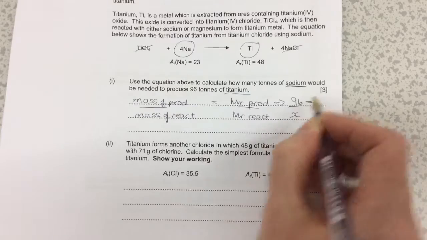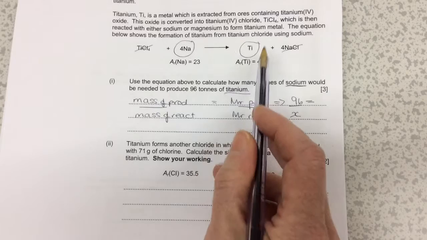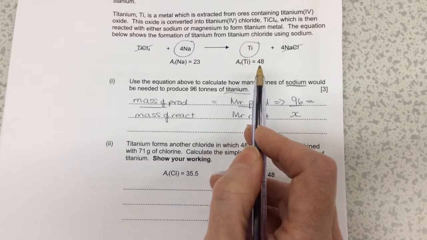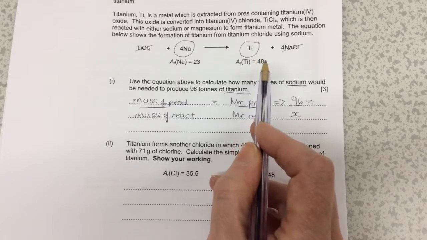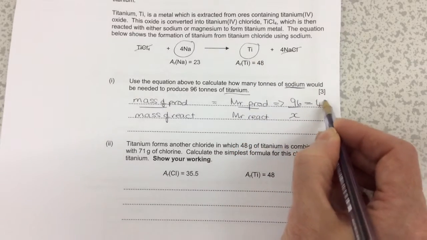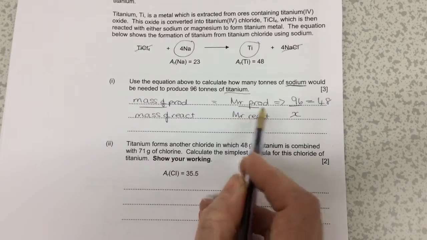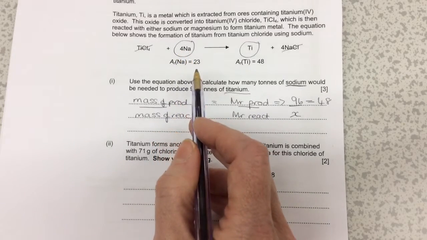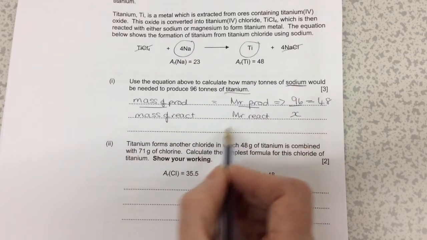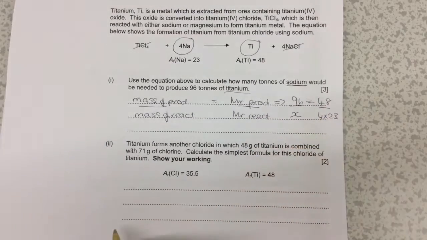And that equals the MR of the product. And as we've said before, titanium is the product, and it's got a relative atomic mass of 48. So that becomes the MR. So therefore I'm going to put 48 at the top of the equation. Now we need to work out the MR of the reactant. Our reactant is 4 sodiums. Each sodium has an MR of 23. So therefore the MR of the reactant is 4 times 23.